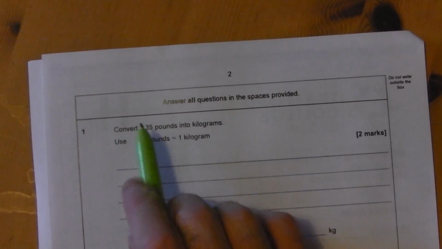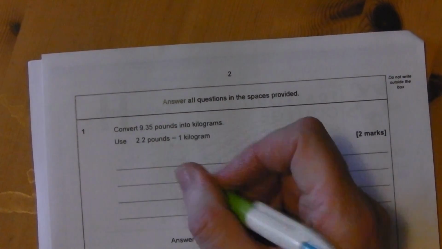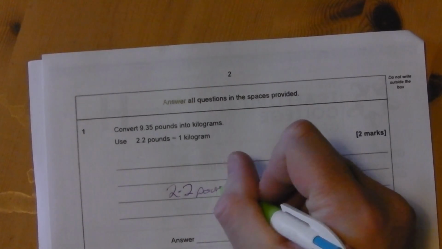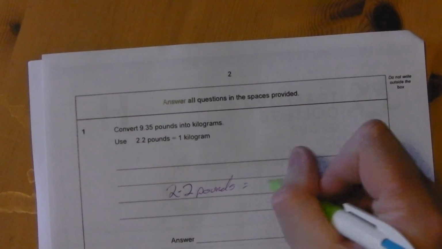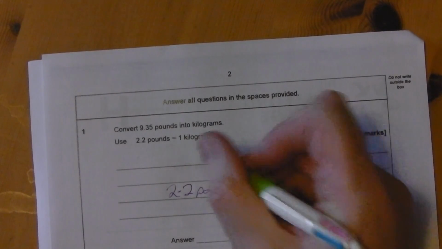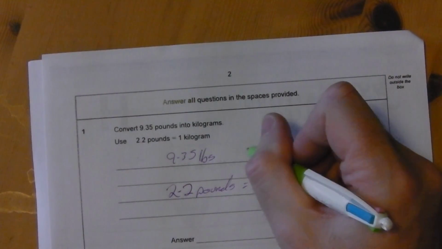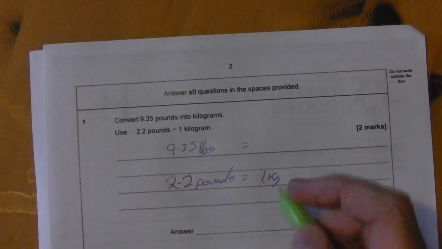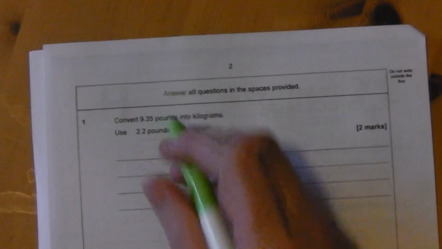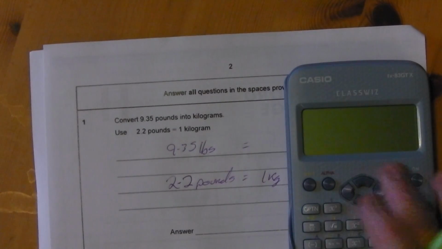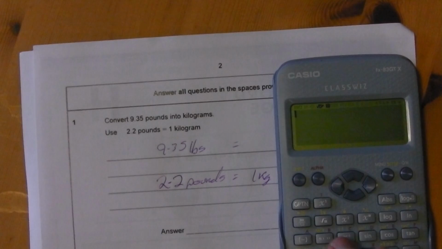Question 1. We need to convert 9.35 pounds into kilograms. What we do know is that 2.2 pounds is equal to 1 kilogram. So if we've got 9.35 pounds, we need to find out what that scale is. First off, I need to find out how many times 2.2 goes into 9.35.